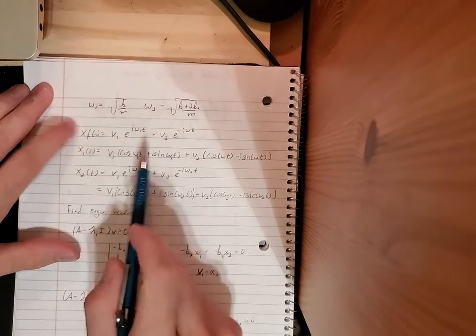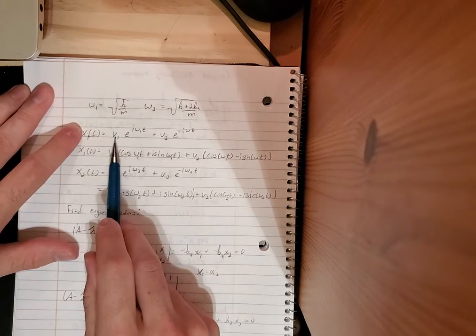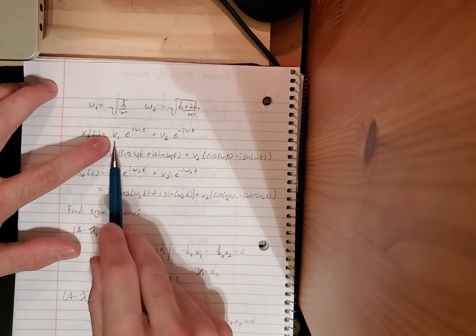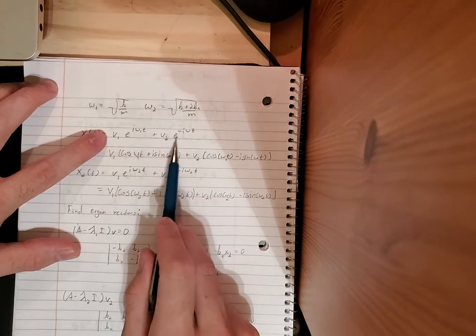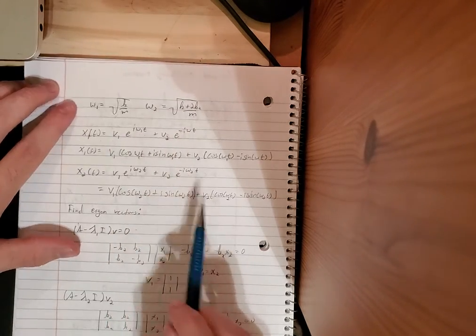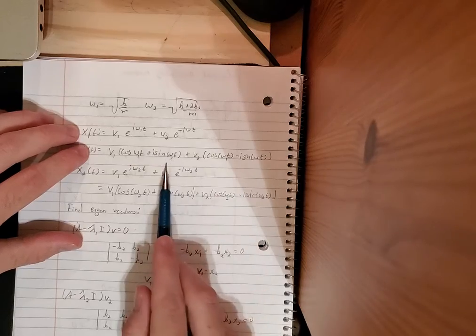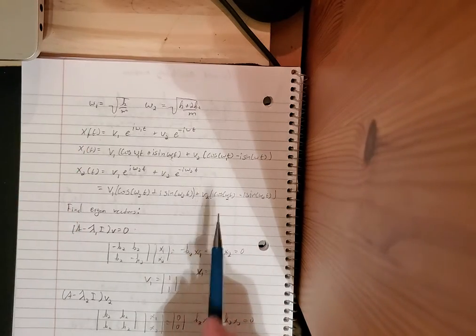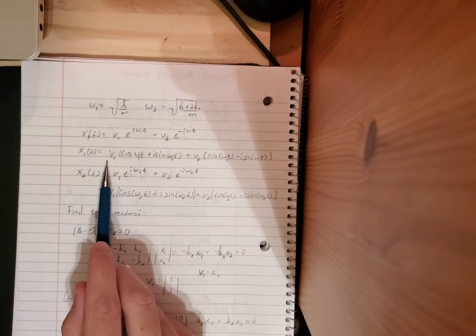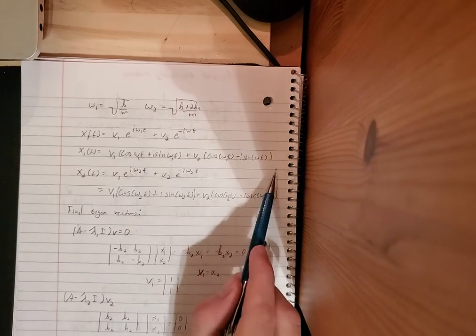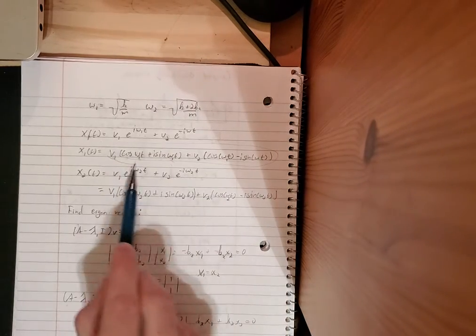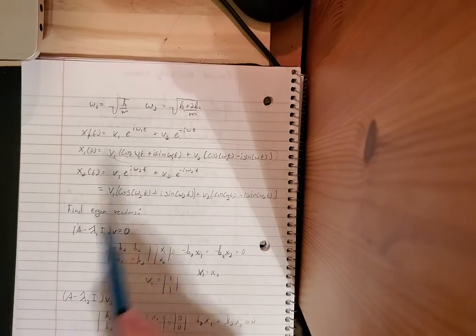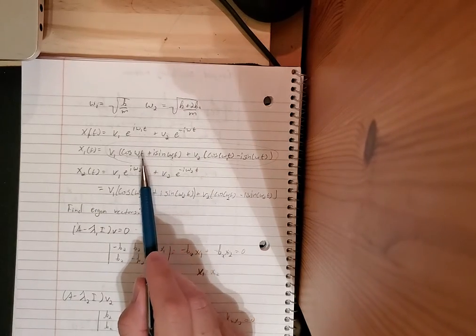So like I said here, you find that the solutions are some vector times e to the i omega 1 t, plus some other vector times e to the negative i omega t. And these can be expressed as a series of sine and cosine solutions. And these just better represent the position of the wave, which makes sense. Again, here you have i sine.